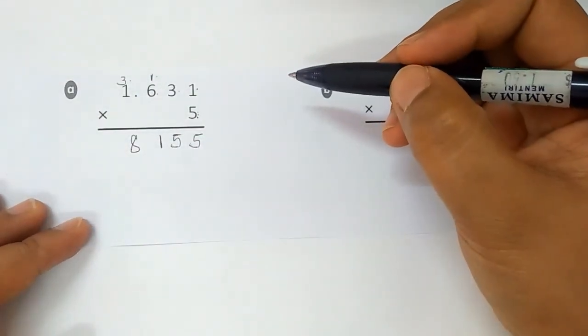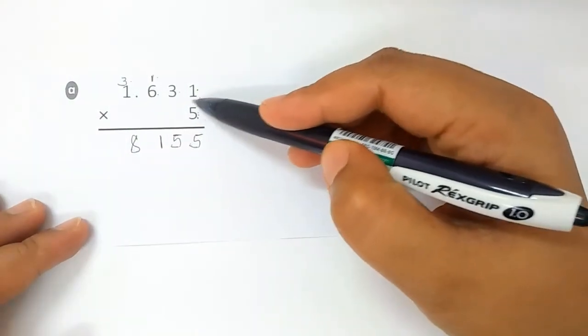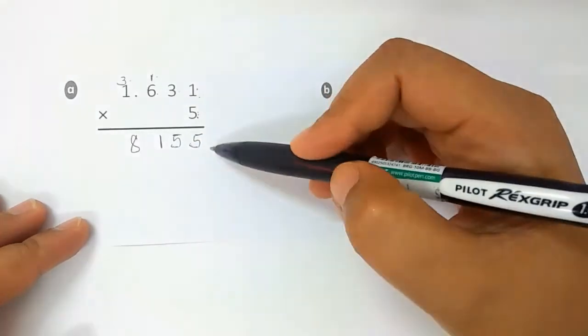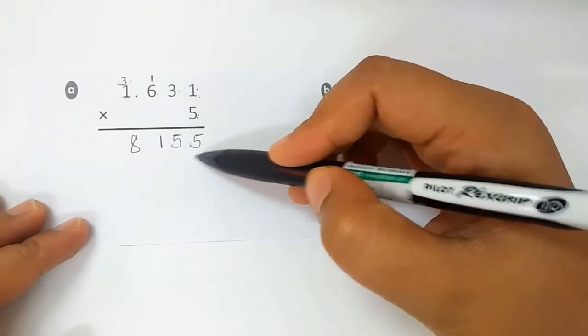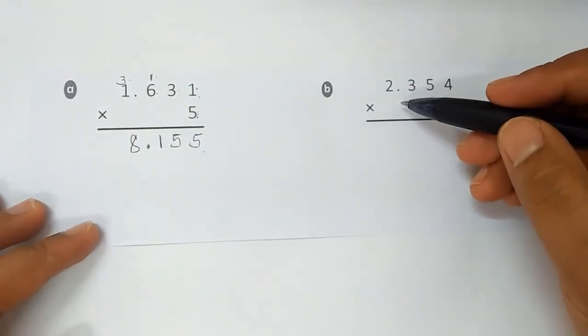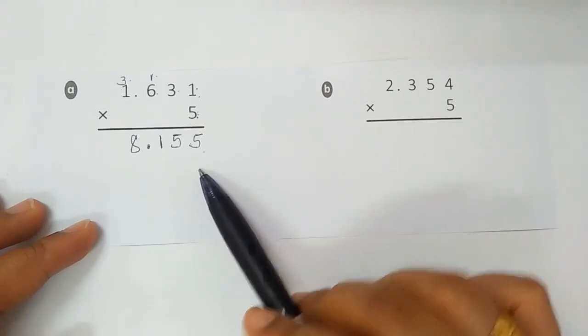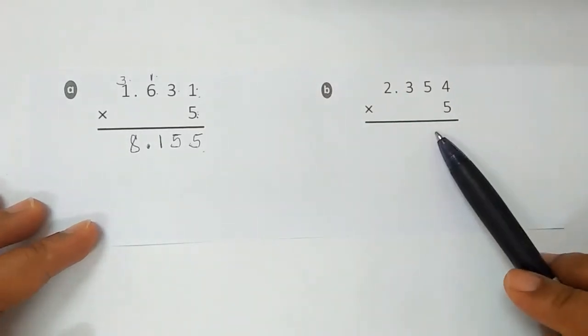Then after you multiply, you need to count how many decimal places. So we have 1, 2, 3. On the answer, we need to count also 3. 1, 2, 3. Then write the decimal point. So we have 8 and 155 thousandths. How about in letter B?